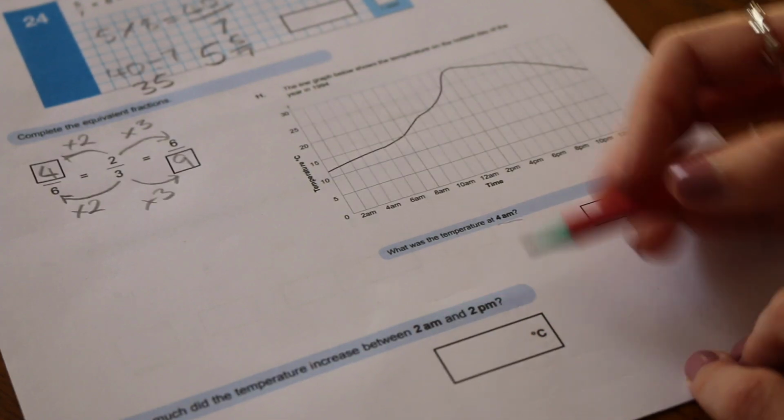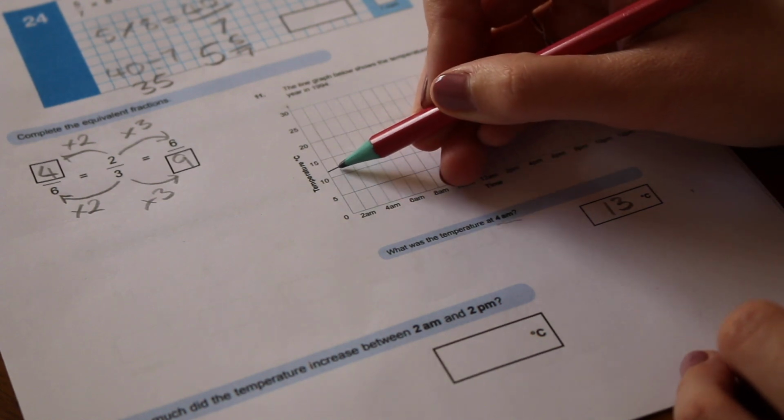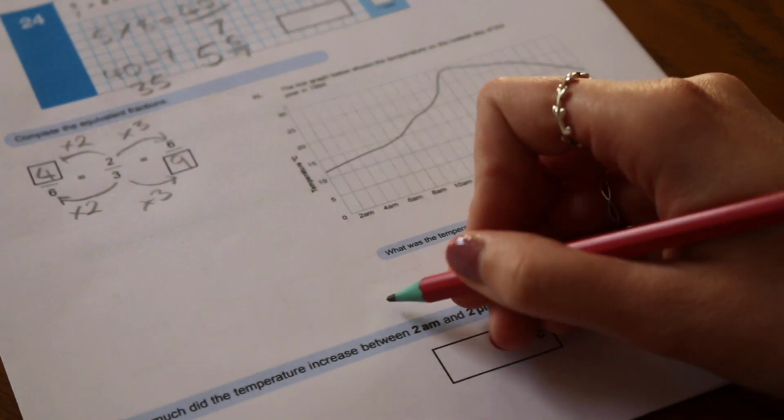Then it says, how much did the temperature increase between 2 a.m. and 2 p.m.? So we need to look at what it was for 2 a.m. So 2 a.m., it was probably about 12 degrees.